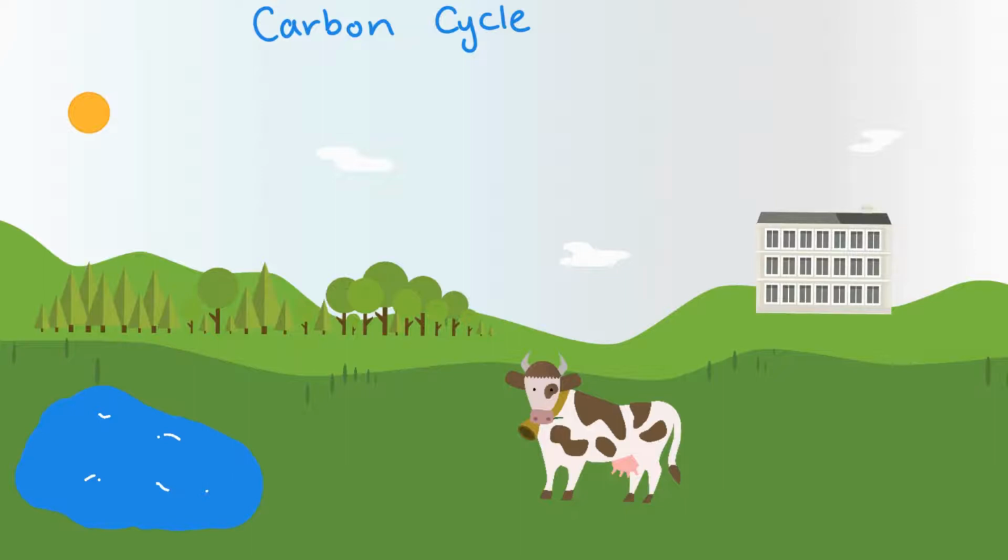It's important to remember in a cycle there's no real beginning or end. There's no start to it. But I think a nice place to begin our cycle is in the atmosphere with carbon dioxide. So in the atmosphere we have carbon dioxide.